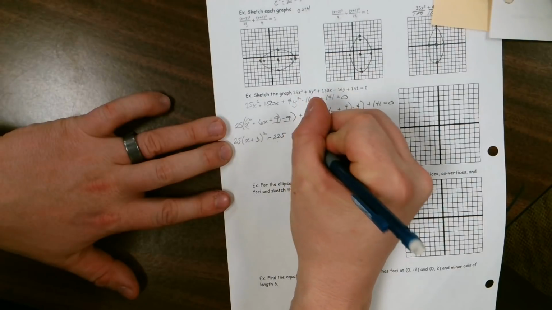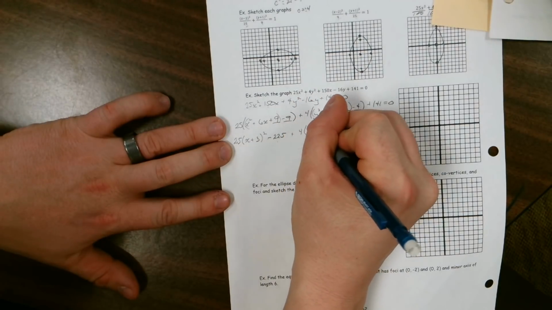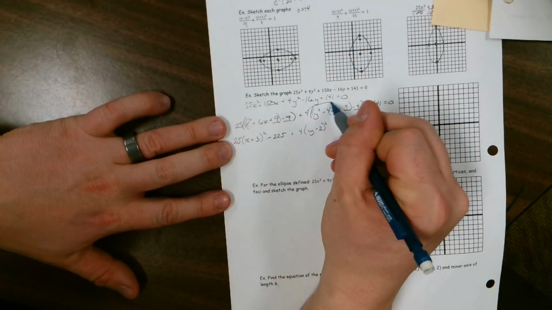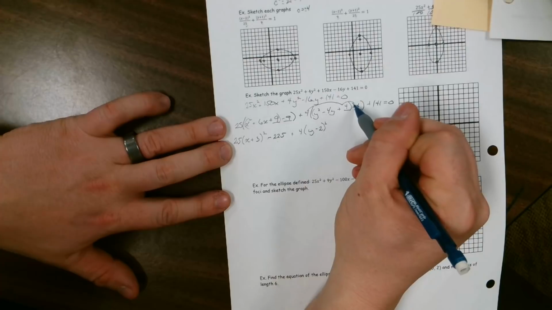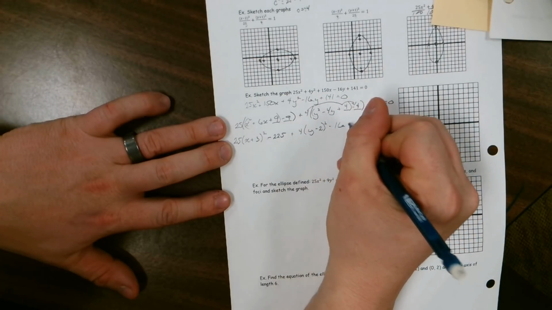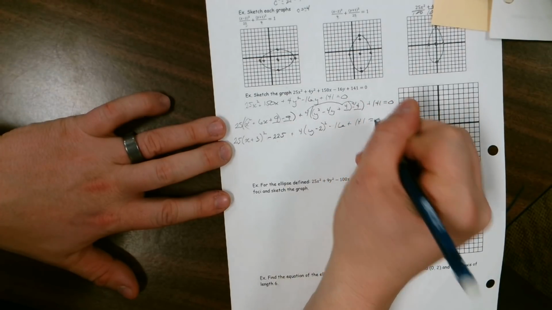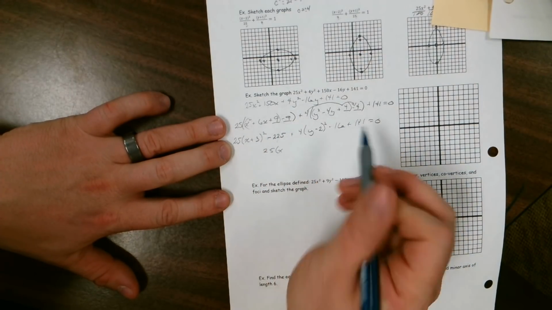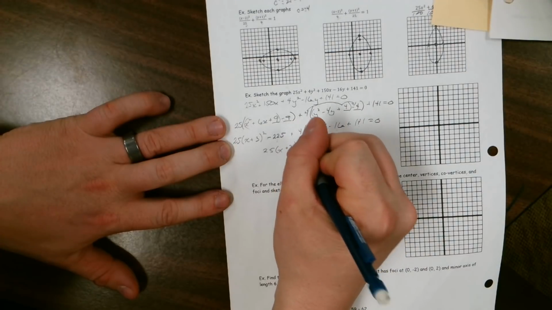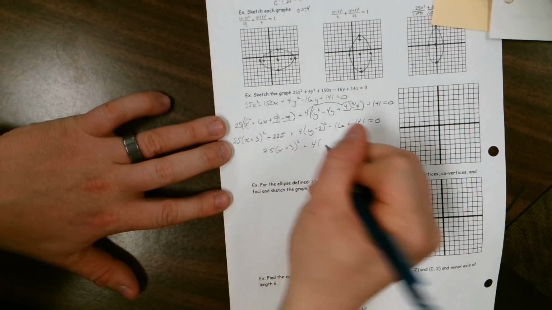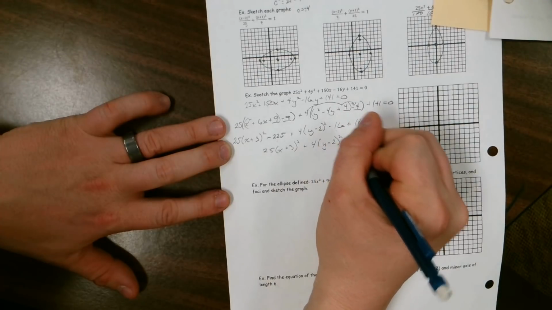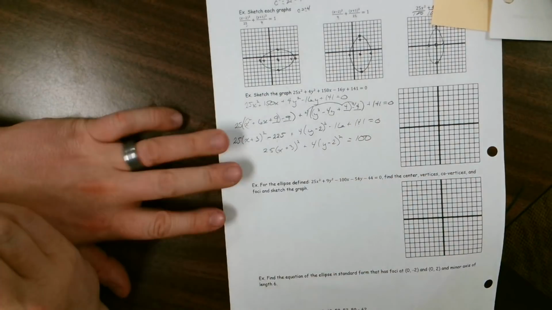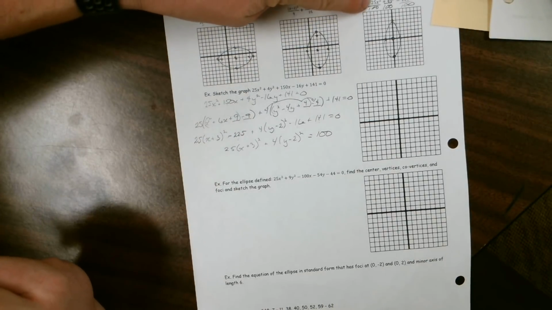The same thing's going to happen here with our y term. This is not a negative 4. It is a negative 16. And when we move all of our constants over to the other side, we'll see that we have really close to what we started with up here.